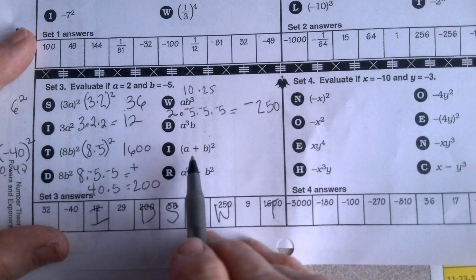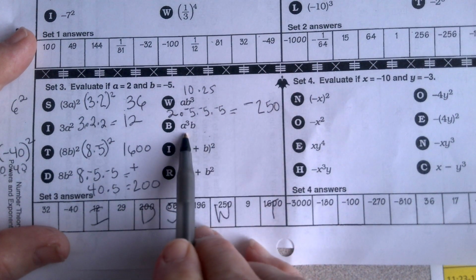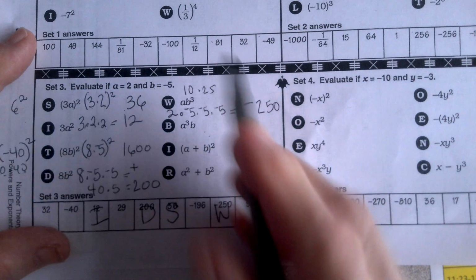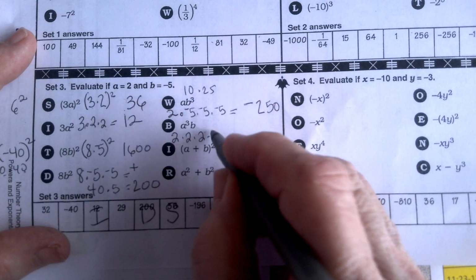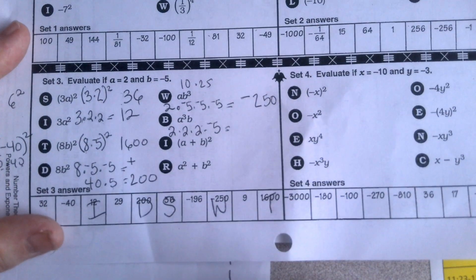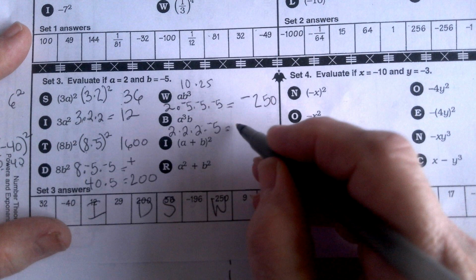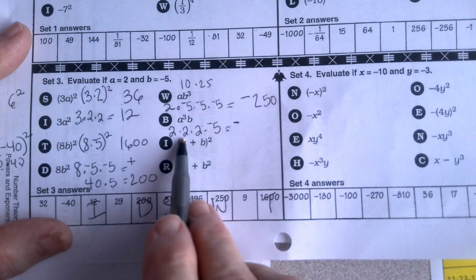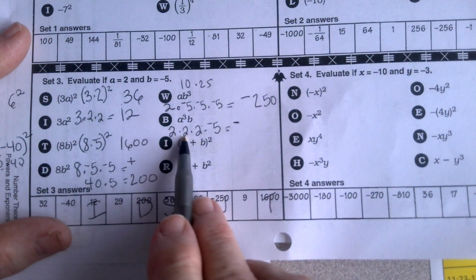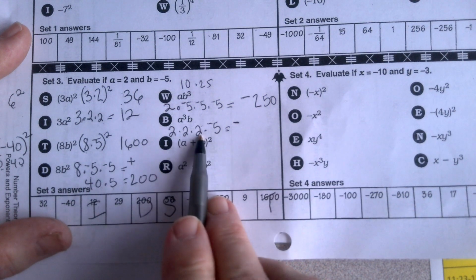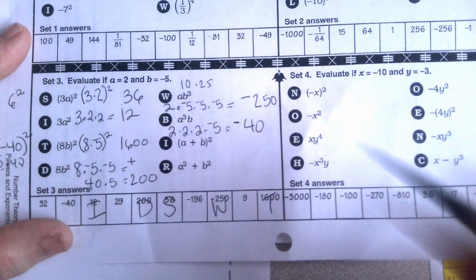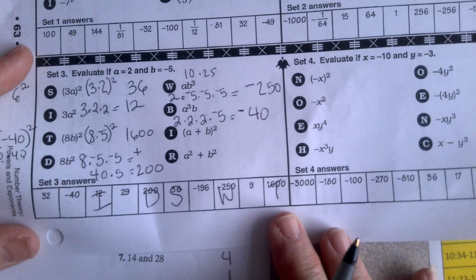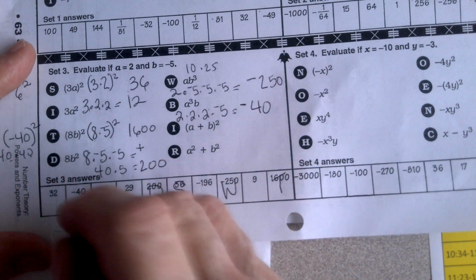Alrighty. And then, how many 2's are we going to have? 3. So 2 times 2 times 2 times our -5. Who knows what our sign's going to be? Negative. Odd amount, it is negative. And then start memorizing this one. 2 times 2 is 4. 4 times 2 is 8. And then 8 times 5 is? There you go, negative 40. And then that is the B.